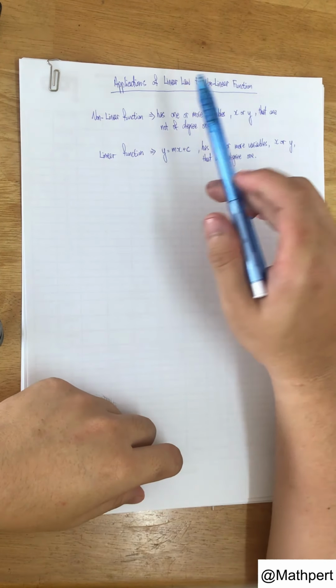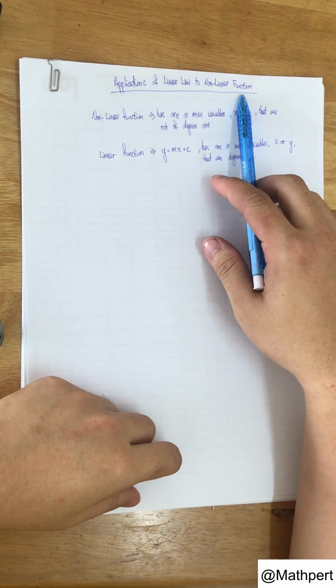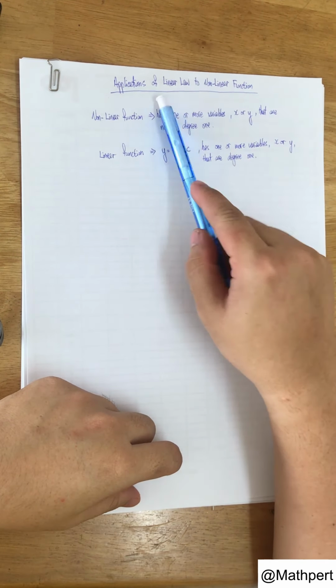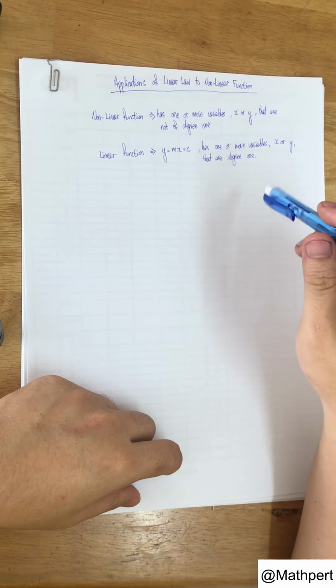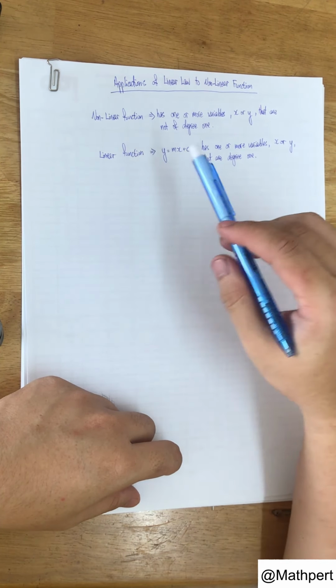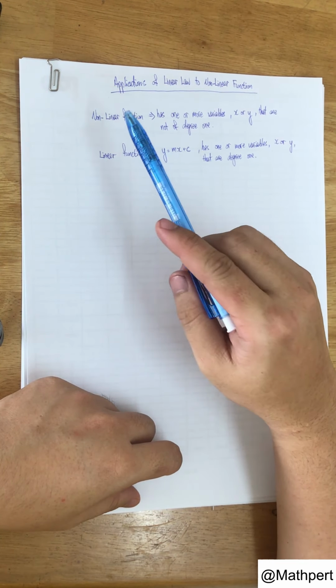Let's take a look at applications of linear law to non-linear functions. In this subtopic, we'll learn about how to apply linear law to non-linear functions. But first, let's learn how to convert non-linear functions to linear functions. First of all, what are non-linear functions?